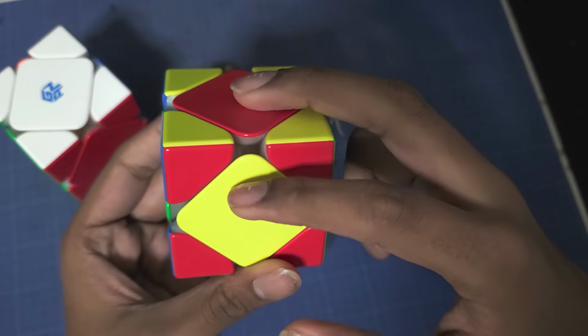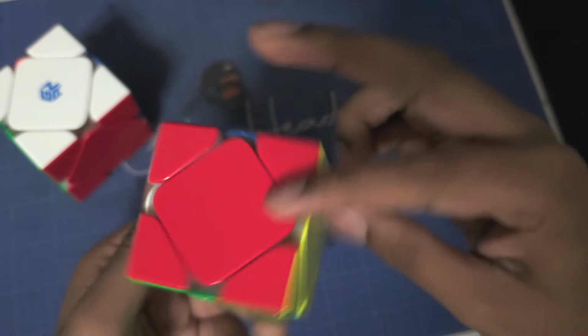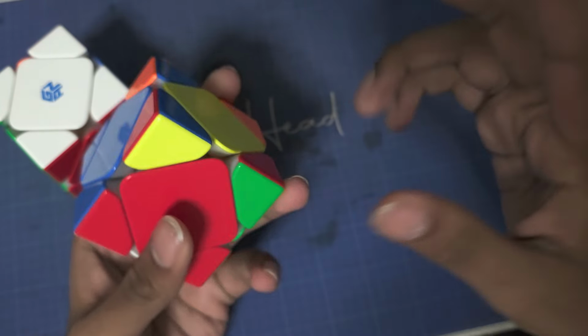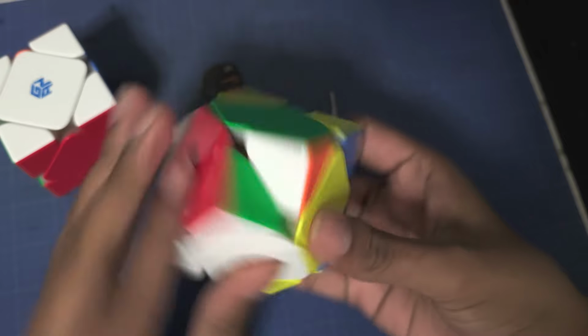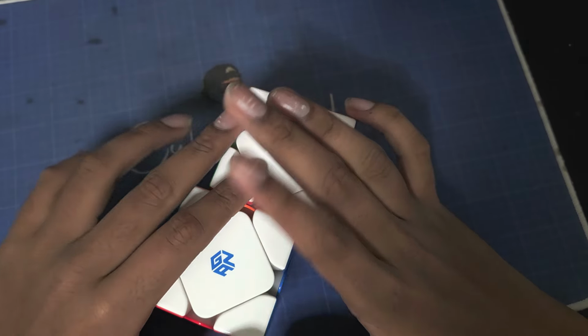You have 2 swaps. You're doing this swap, and then you do it again, like swap, and then you swap it again. Why do you swap it again? Because you're doing 2 sledges. 1 sledge swaps these 2, now another sledge swaps them again back to their normal positions. So that's pretty much it.